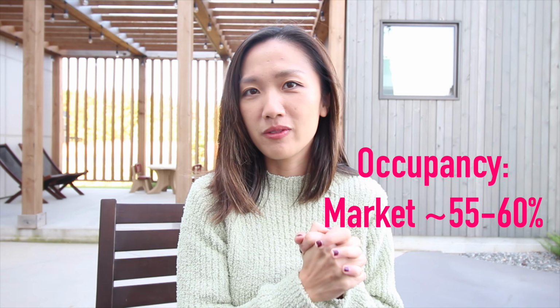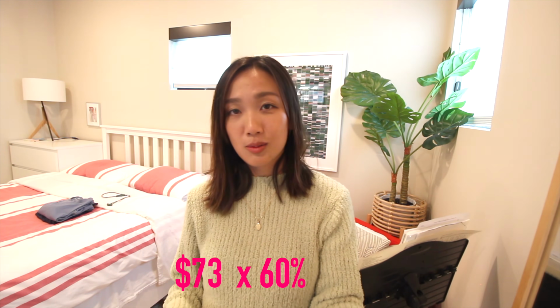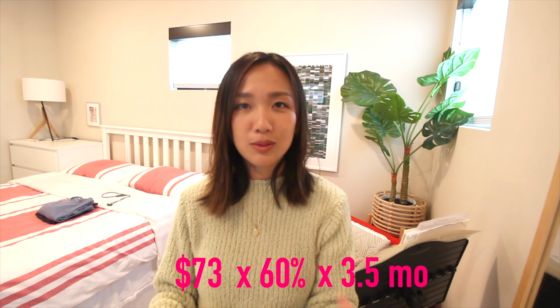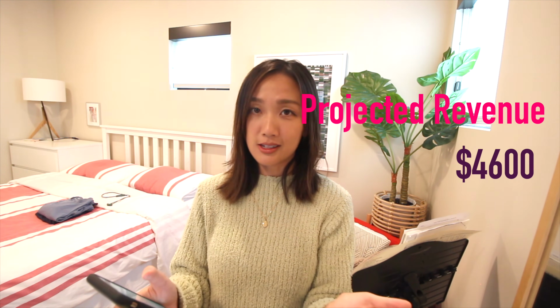In terms of occupancy, we figured we would do a little bit better than the market average of 55% because this is a unique offering and we're going to have really nice pictures. On the other hand though, this is still our house, so we would still be pretty picky with approving guests. I would rather lose a booking than deal with a problem. So we figured we'll aim for like 60-ish%. So with $73 times 60% times like 3.5 months, because that's how long we wanted to host it for in the winter, we projected a gross revenue of $4,600 total for the season, which would have been more than enough to cover expenses, and then some.